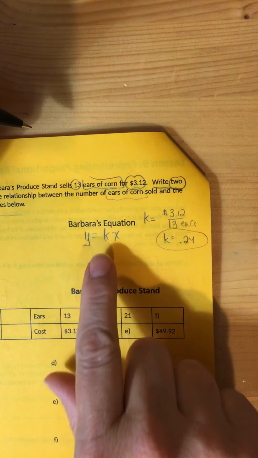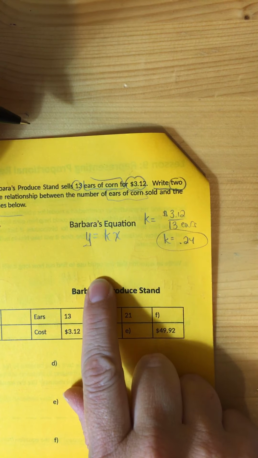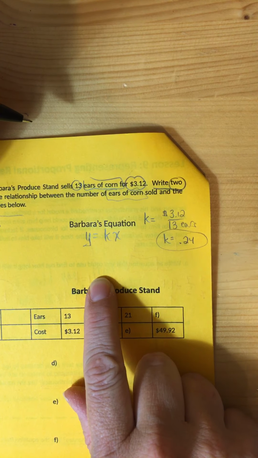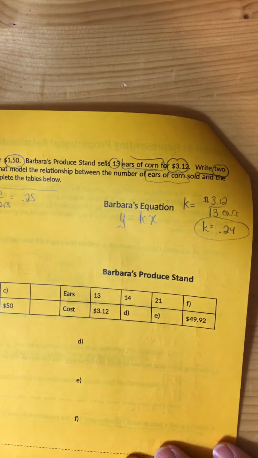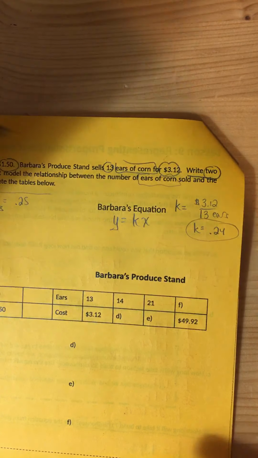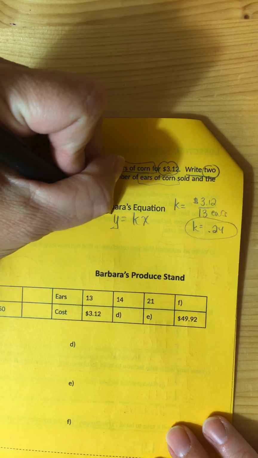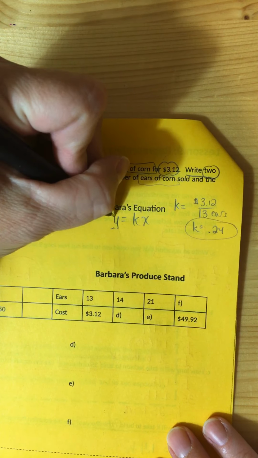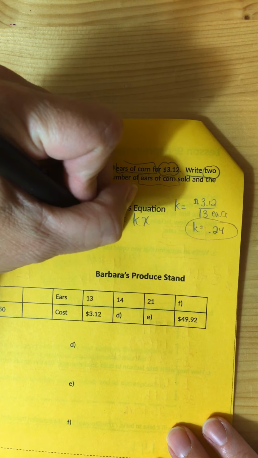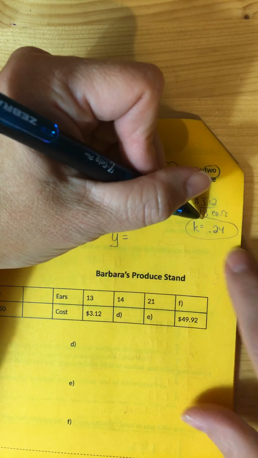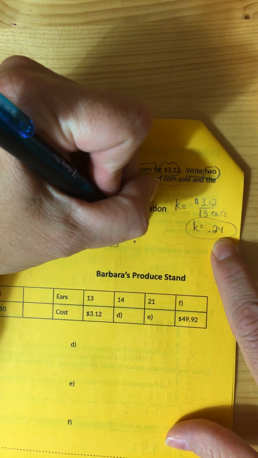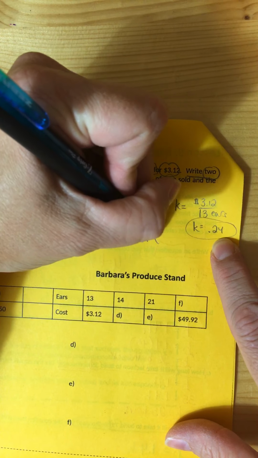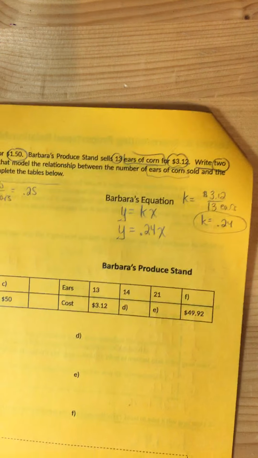So at this point, pause your video and go ahead through your process of creating the equation for Barbara, just like we had just done for Al. So I know that my equation has to be in the form y equals kx. So y would be equal to whatever k is, and that's 0.24, 24 cents, times the x values.